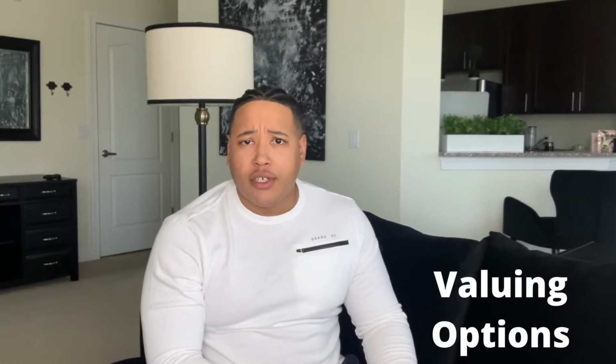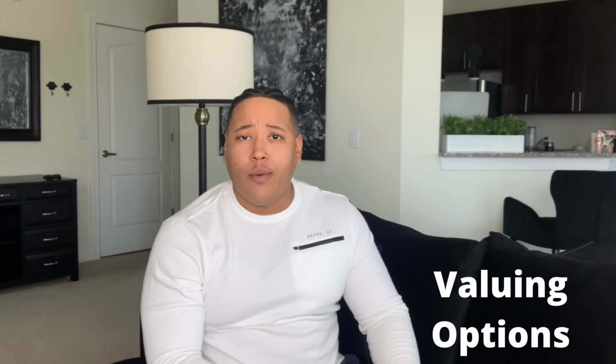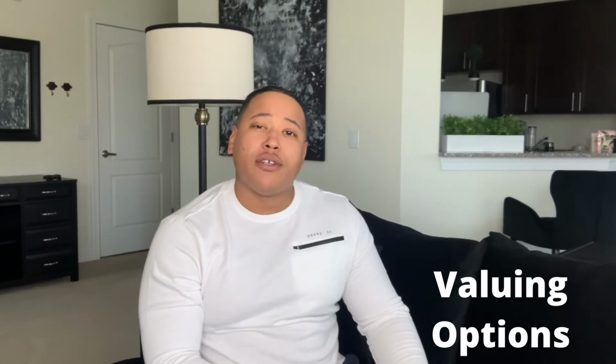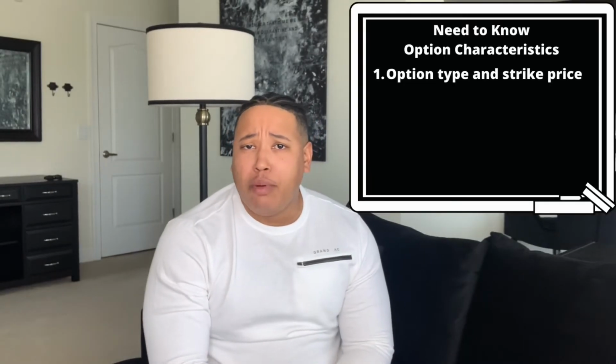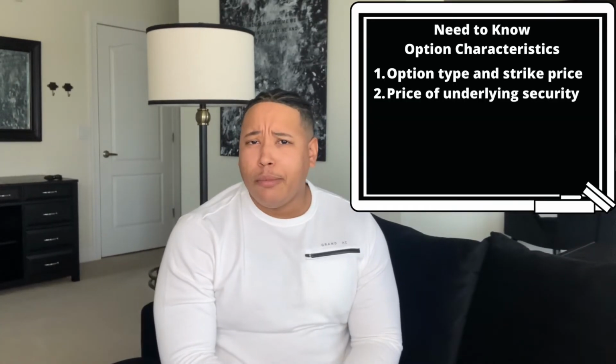To fully understand the risk-reward payoff around options, one must also understand how the investment is valued. Valuing options requires knowledge of 4 characteristics. 1, the type and strike price of the option. 2, the price of the underlying security. 3, the time remaining until the option expires. And 4, the past volatility of the underlying security.